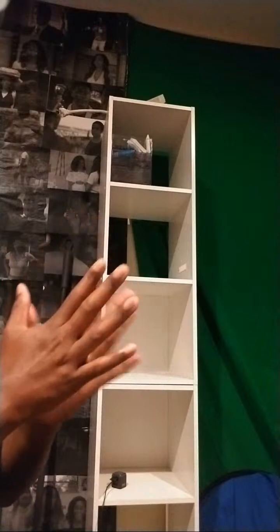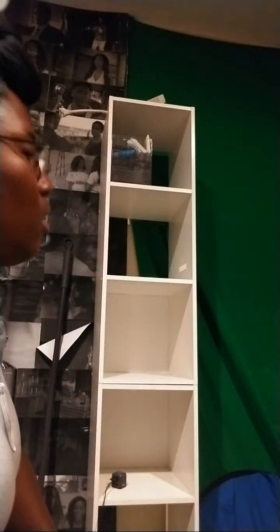Okay. So I'm thinking I have this little Velcro here because I velcroed the little hubs.